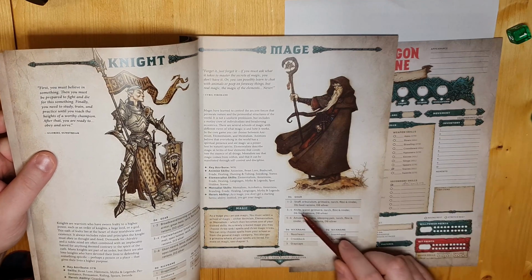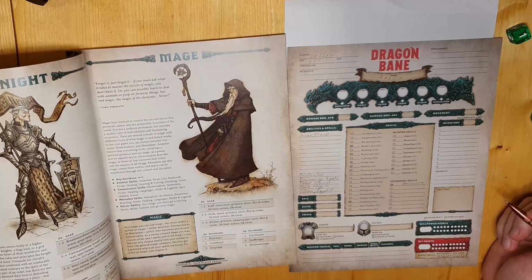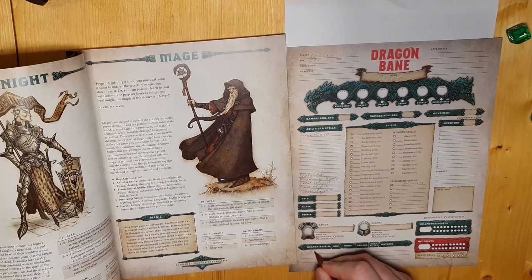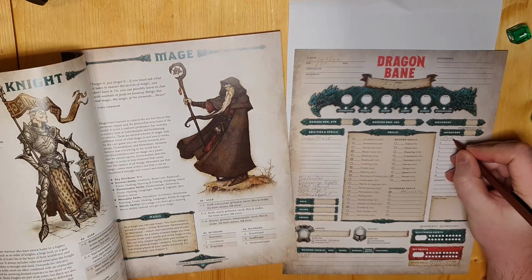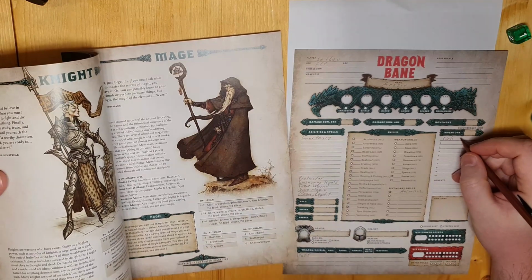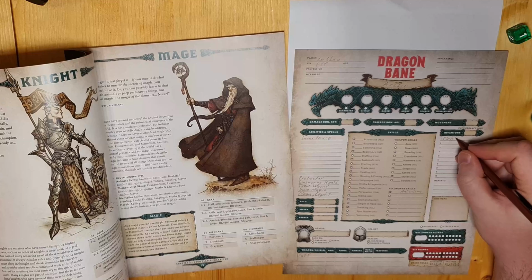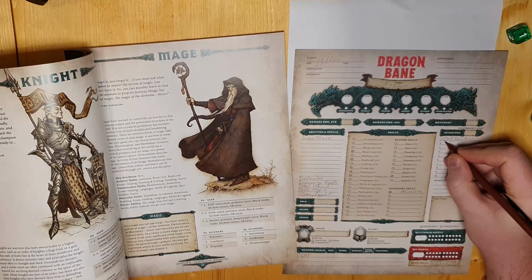And while you've got the profession page open, you can roll or choose one of 3 sets of starting equipment. I'm choosing the first one as that gives me a staff, which I think is appropriate for a druid type of character. And I write that down under weapons and the rest under inventory.